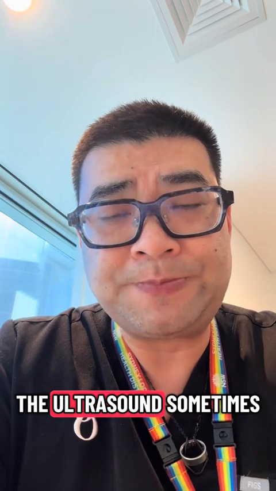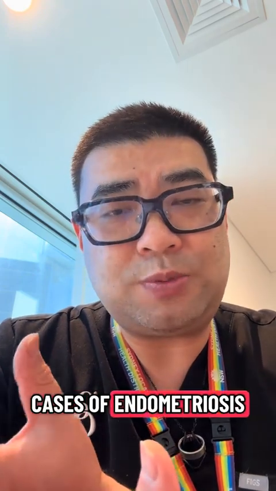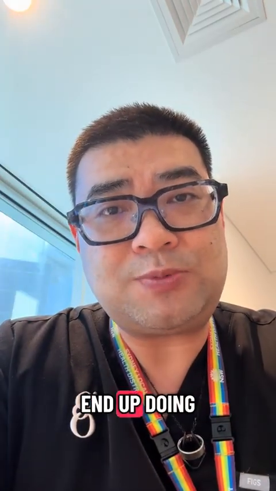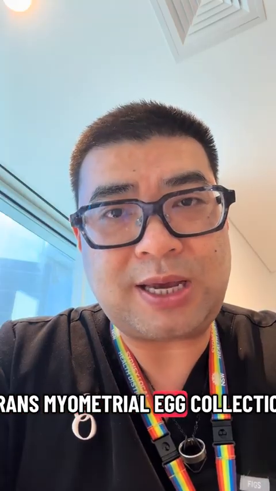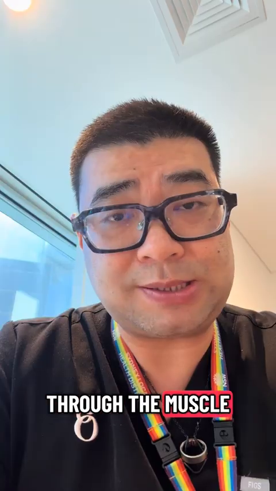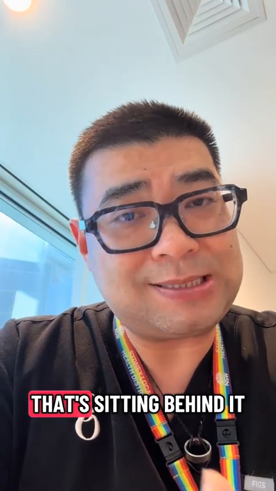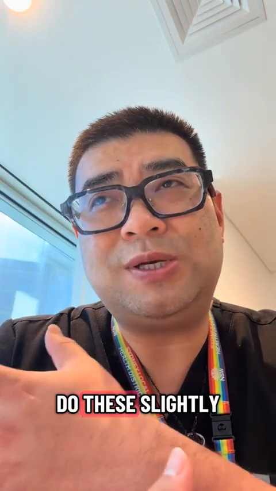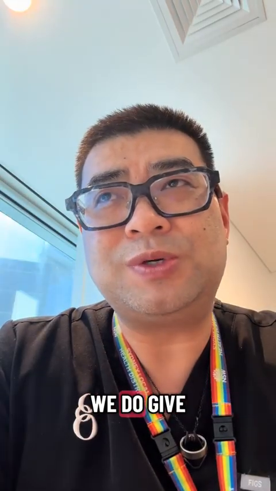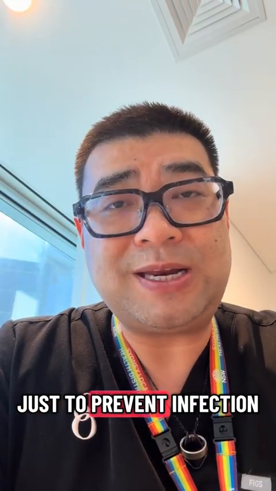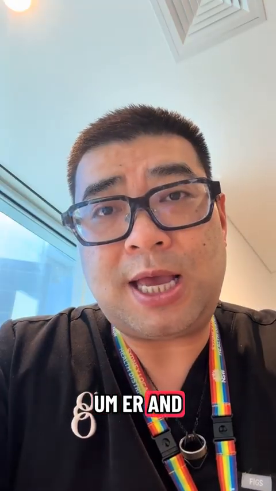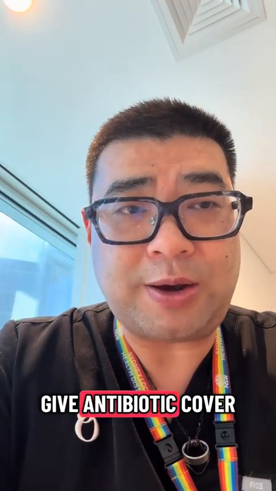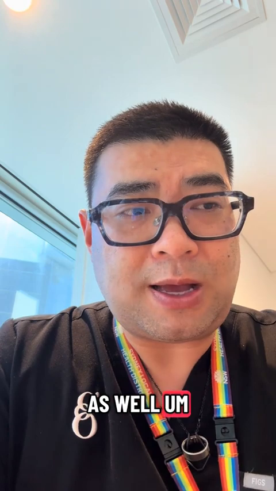Sometimes, for example, in cases of endometriosis, the ovary is stuck behind the uterus, so we then end up doing something called a transmyometrial egg collection. That is, the needle passes through the muscle of the uterus to the ovary that's sitting behind it to retrieve the eggs. Most of the time, if we do these slightly more complicated egg retrievals, we do give some antibiotic cover just to prevent infection. And also in other instances such as endometriomas, we would also give antibiotic cover as well.